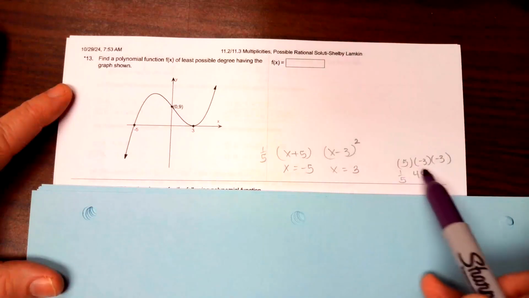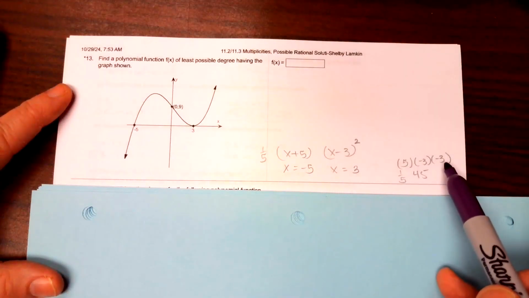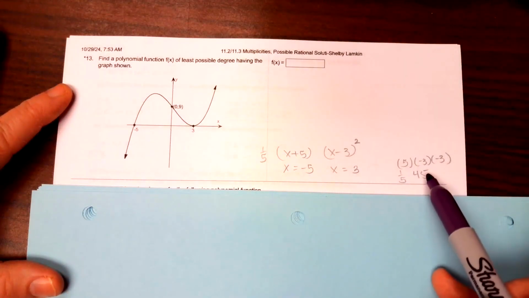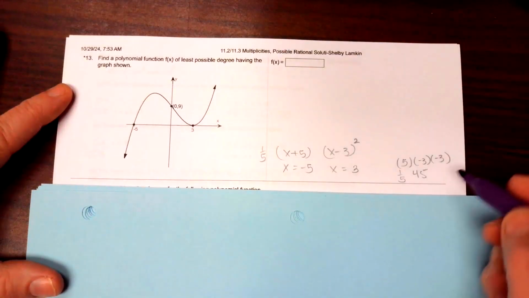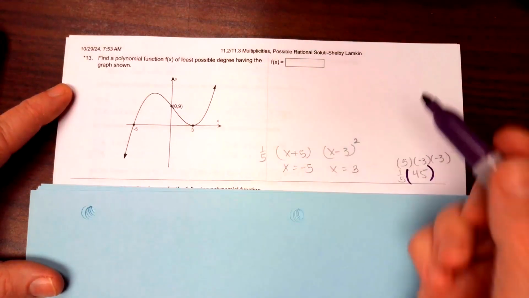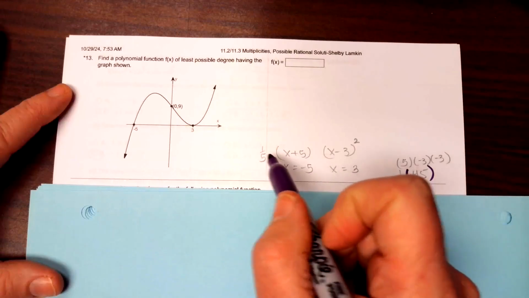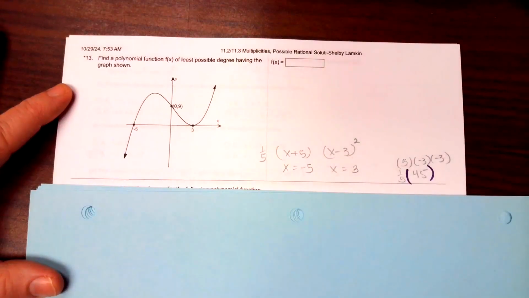If you multiply 5 times negative 3 times negative 3, you're going to get 45. But your y-intercept is 9, so it is 1/5 of that. So my function is 1/5 times x to the 5th times x minus 3 squared.